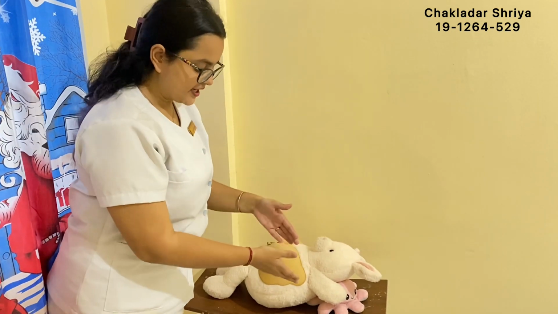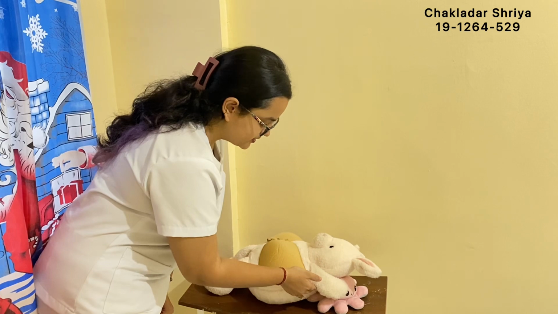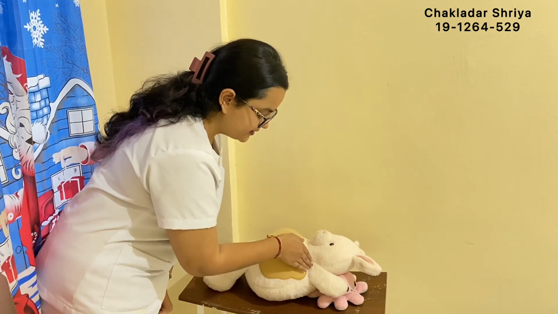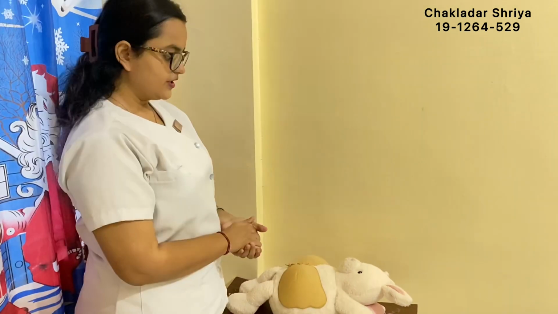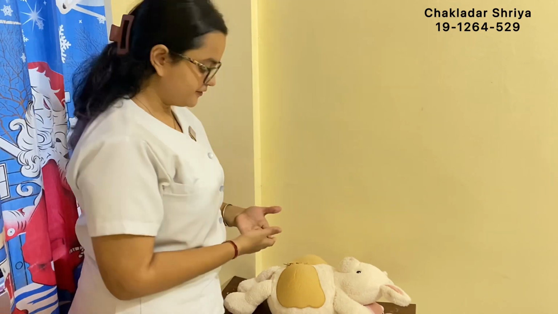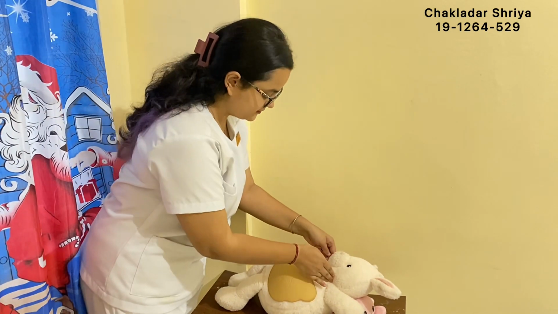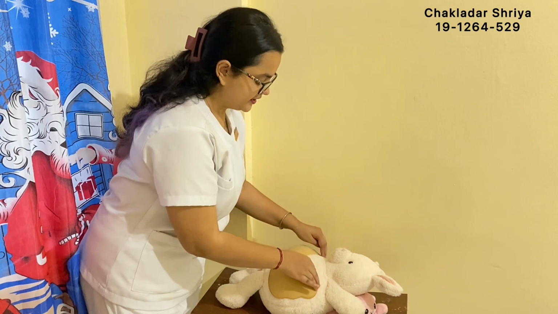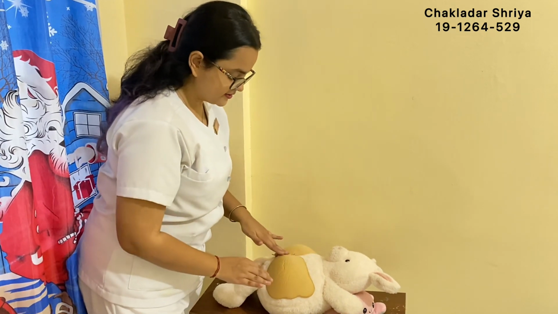Now we'll palpate the axilla: medial, posterior, lateral, anterior and the apex of the axilla. Now we'll perform the examination of the lymph nodes. I'll start with the cervical, supraclavicular, infraclavicular and the parasternal lymph nodes.